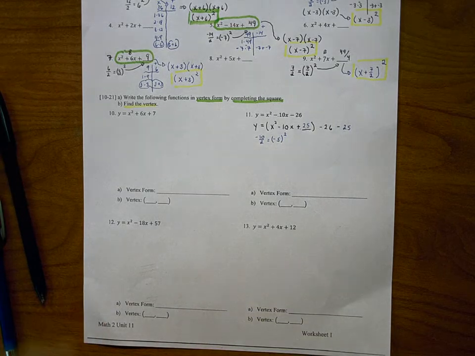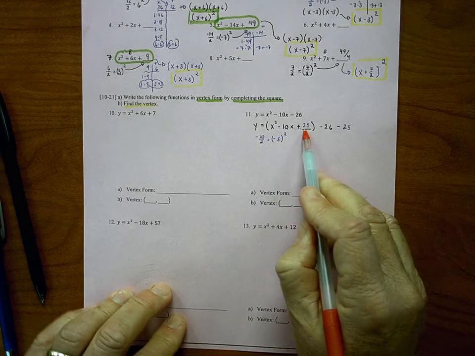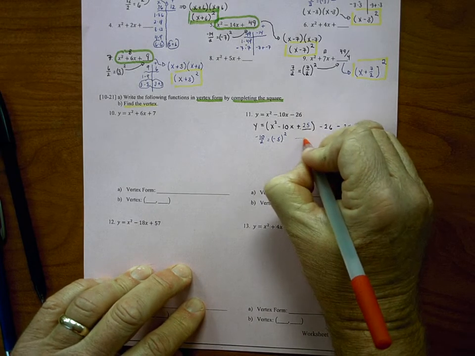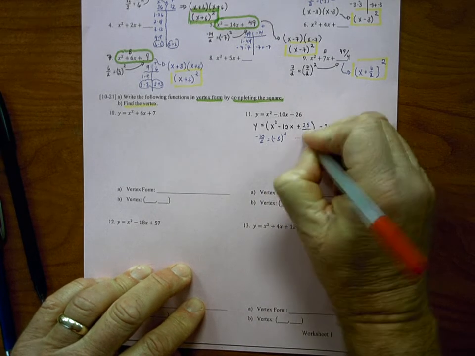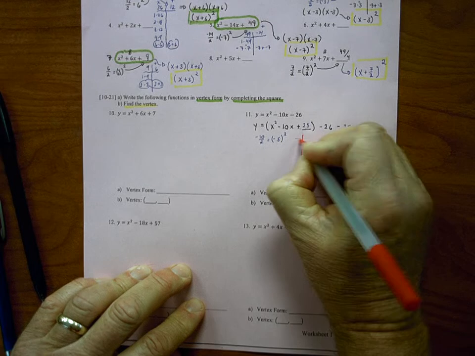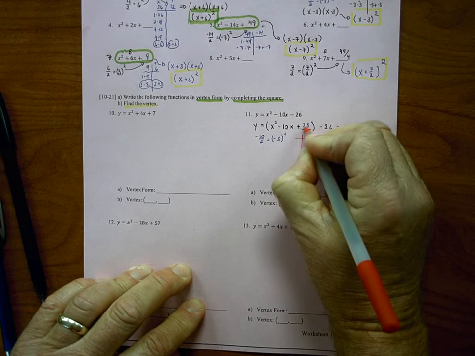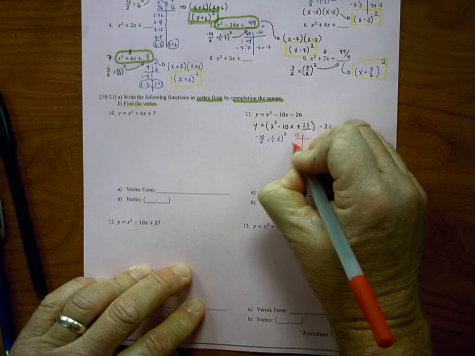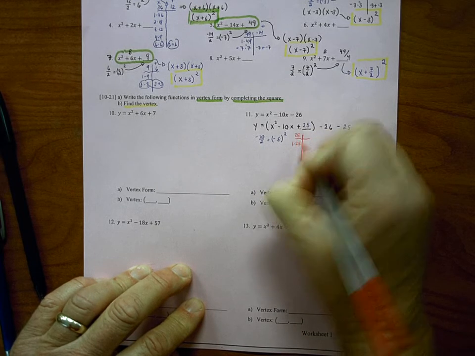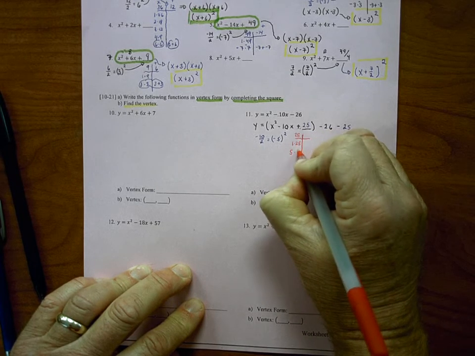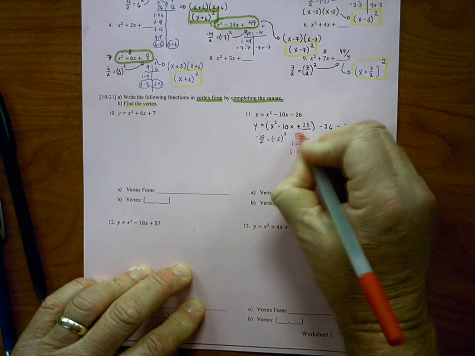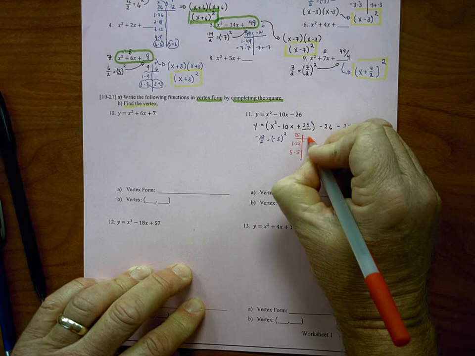Here's where you could use the shortcut, or you could actually factor. Okay, for number 11, I will actually factor. So I'm going to draw my t-table. I'm going to take the C value, which is 25, and I have to write the distinct pairs of numbers that multiply to make 25. There's only two, 1 times 25 and 5 times 5, and then one of those are my factors, and it would be the one that adds to make negative 10.